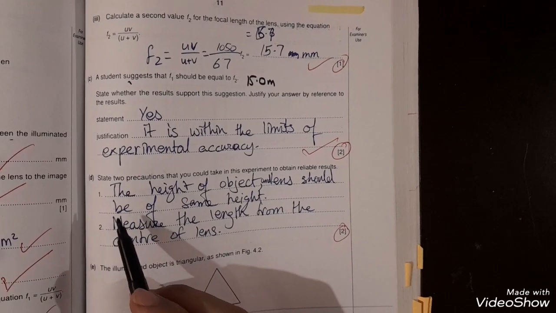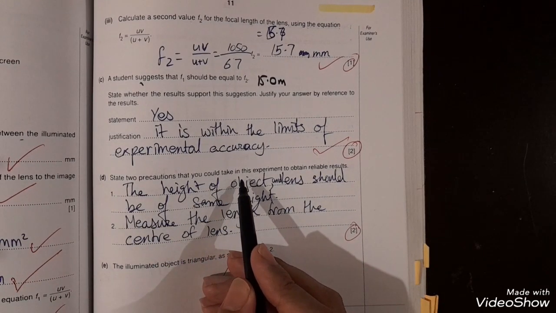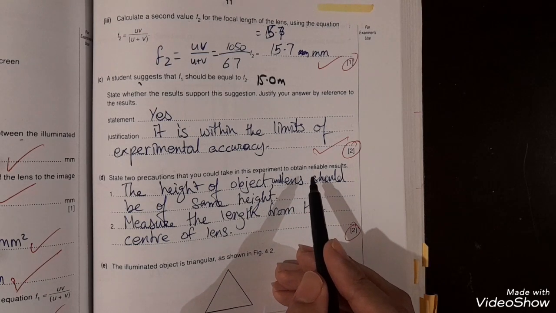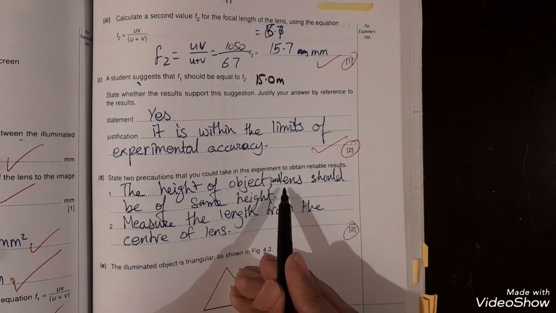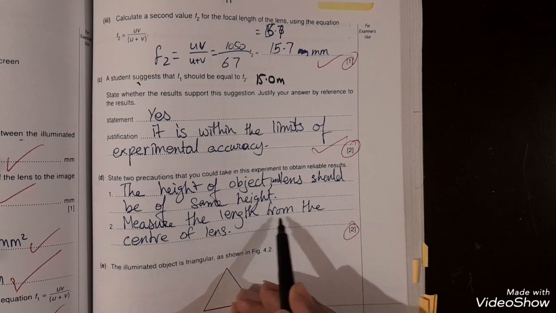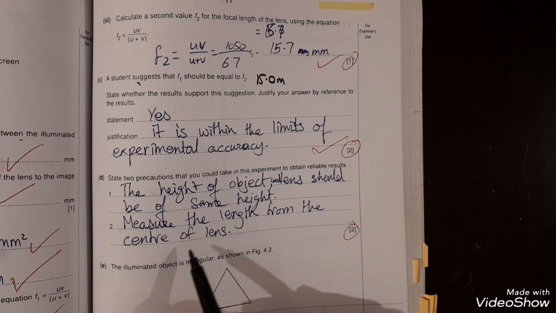Part D states, state 2 precautions that you could take in this experiment to obtain more reliable results. So part 1 is the height of the object and lens should be of the same height. Measure the length from the center of the lens, not from the edge of the lens.